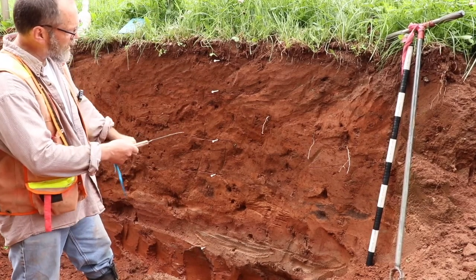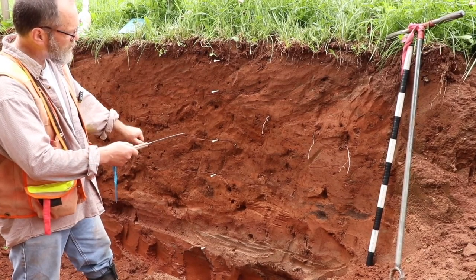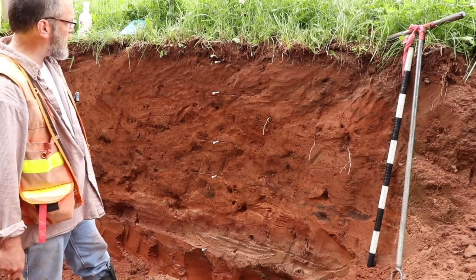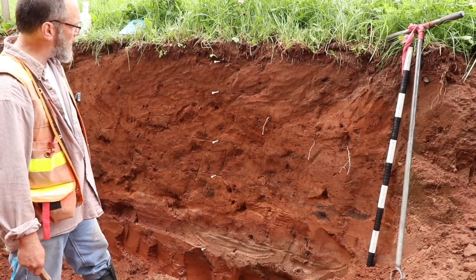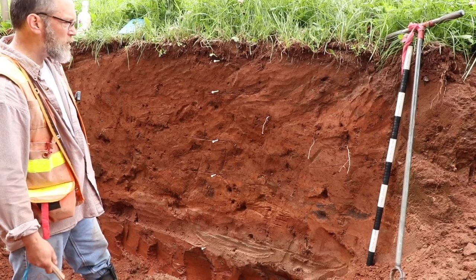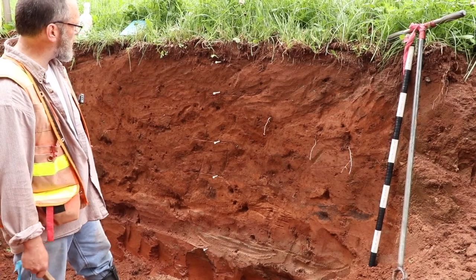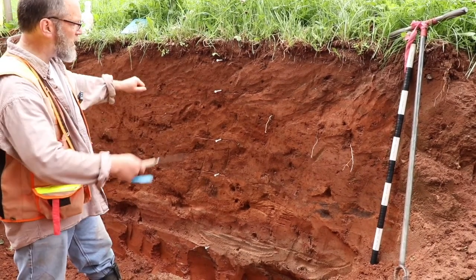Because the parent material is very much derived from red sandstone in the till, the natural fertility is low. So in order for this to be an agricultural soil, you have to add fertilizer and lime. But that's pretty common in Nova Scotia. Naturally, this would be a forest soil.